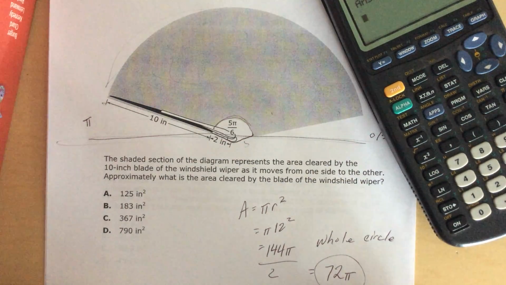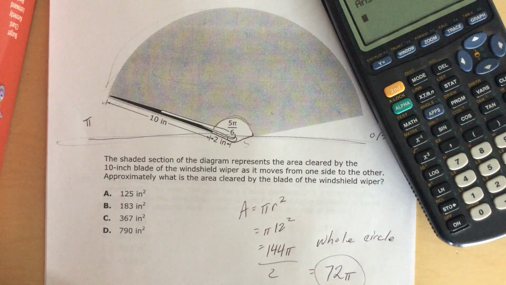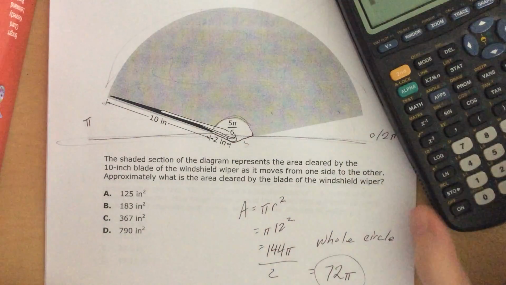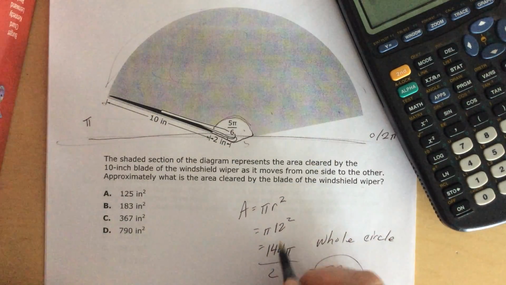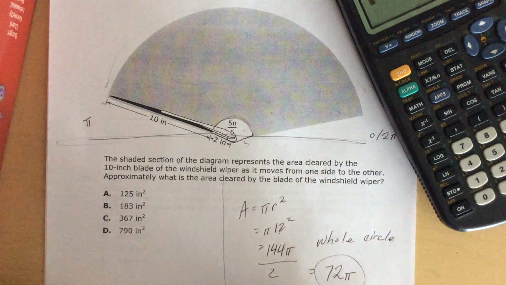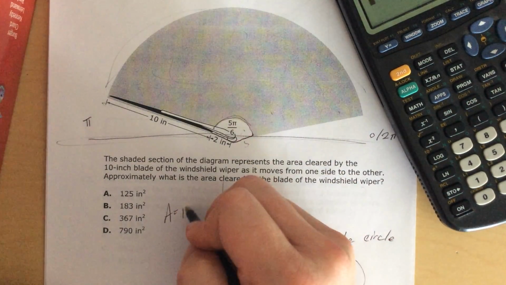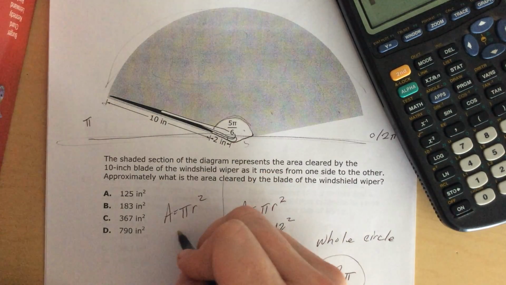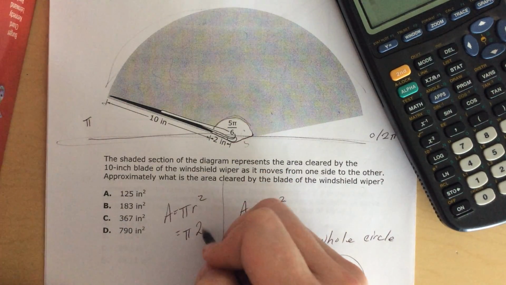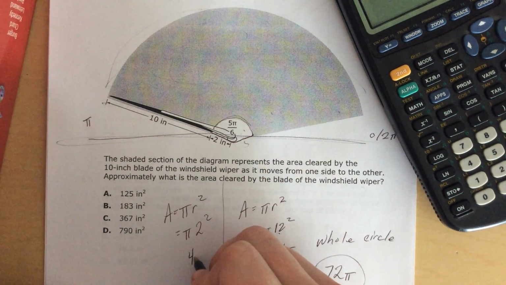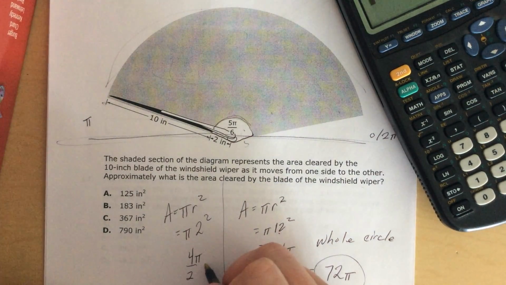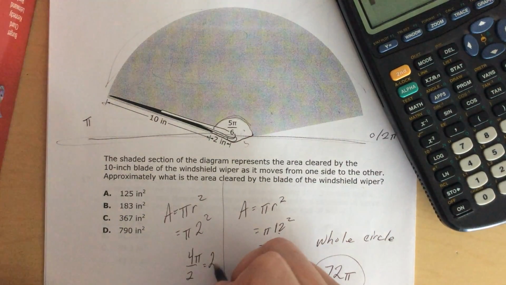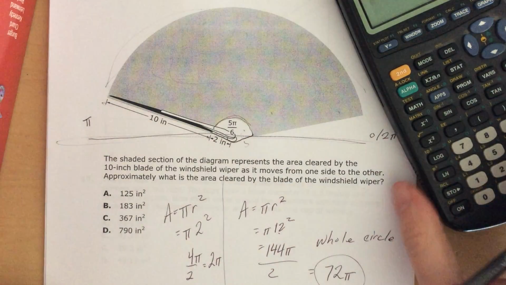Okay, so this is the big section, and we need to figure out the small section as well. What if we did the same thing here, but instead of a 12, we had a 2? That would be 2 squared, which is 4 pi. We divide that by 2 again, and 4 divided by 2 is 2 pi.